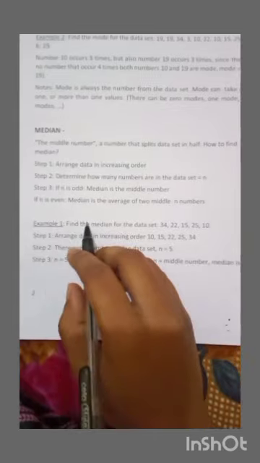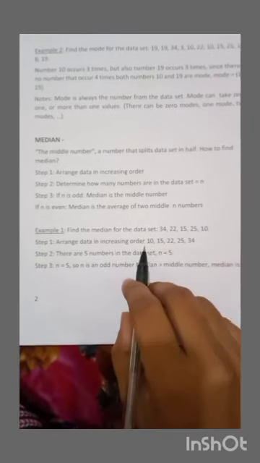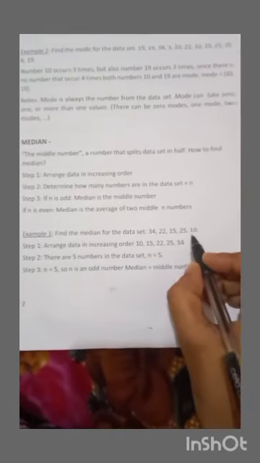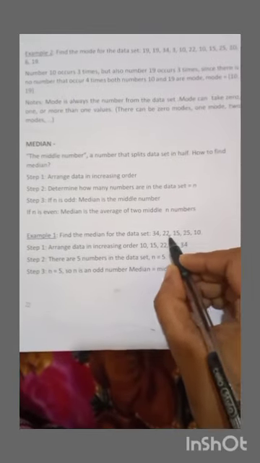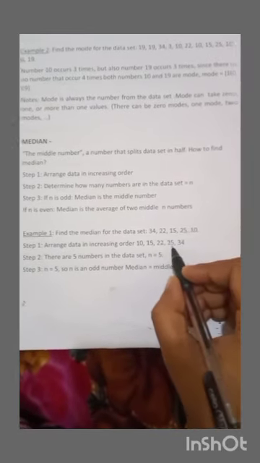So let's take the first example of the median. This is the data: 34, 22, 15, 25 and 10. We have to find the median from this data. The first step is to arrange data in increasing order. So first we will arrange: 10, 15, 22, 25 and 34.